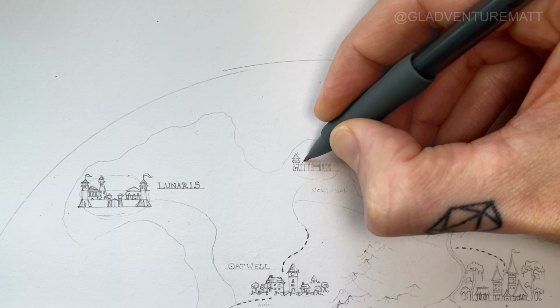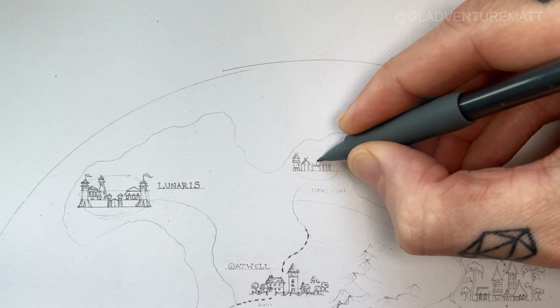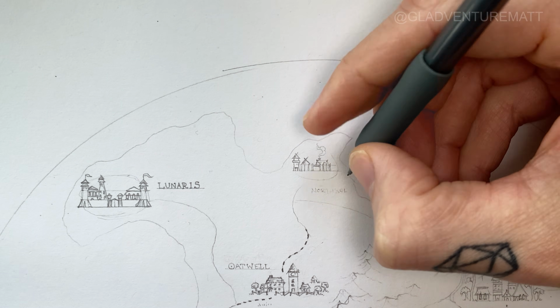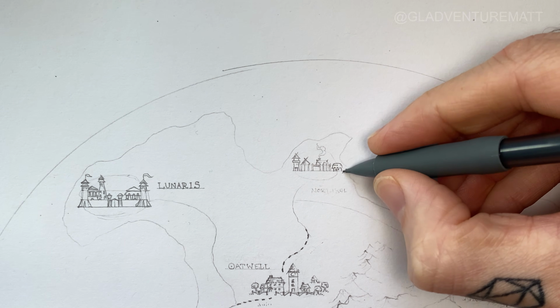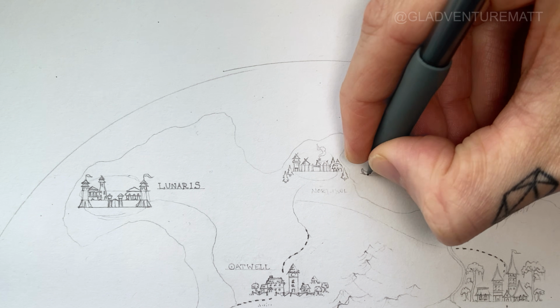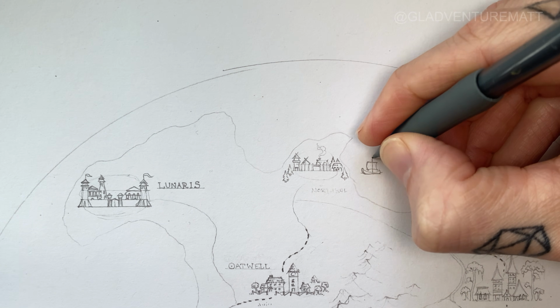And last, we have our northernmost settlement. It's a rugged, frostbitten village nestled at the very edge of the continent. We've got longhouses and smaller huts built from sturdy timber. It's surrounded by evergreens and enclosed by stout wooden palisades. It very much has a Viking influence, if you couldn't tell, especially by the boat in the harbor.